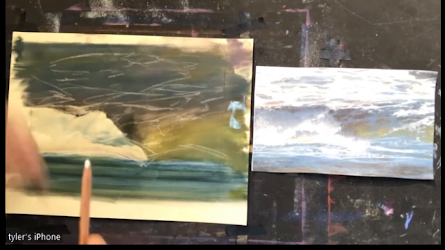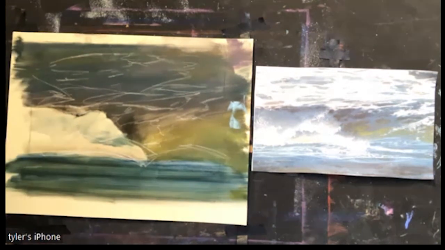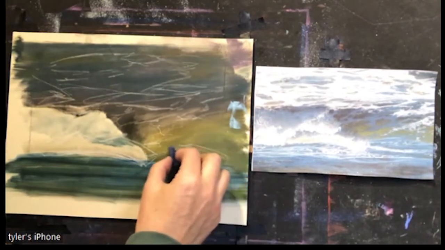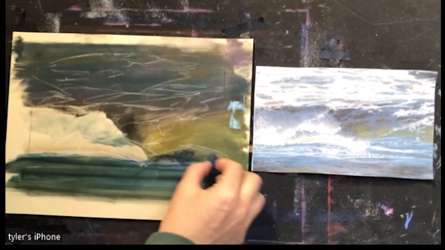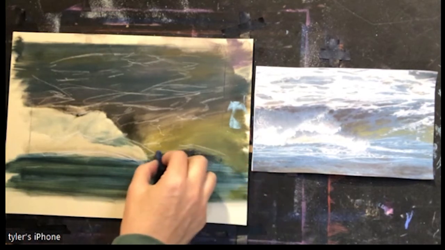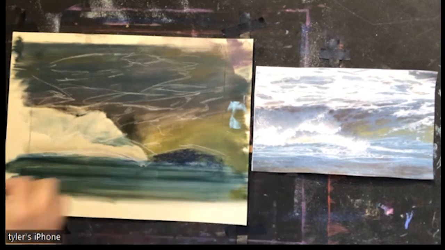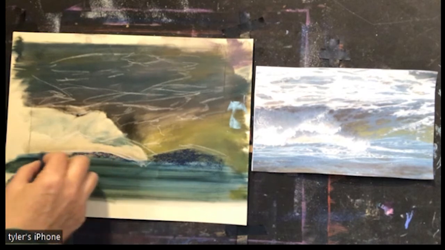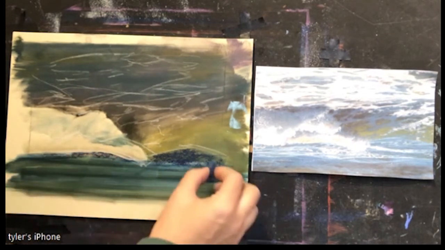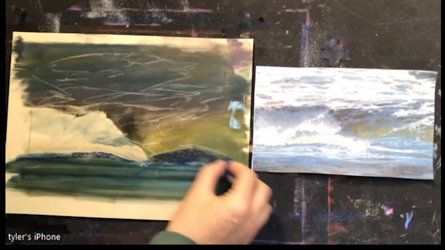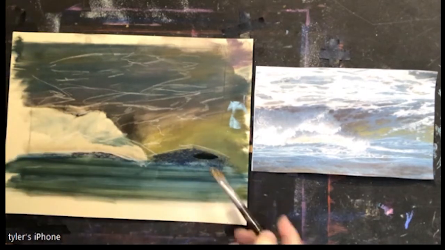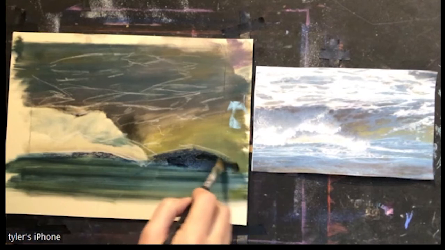Okay. So I'm going to need to add some of that darker blue right down in here. I'm going to go ahead and take my alcohol wash. I could dry rub this in, yes.